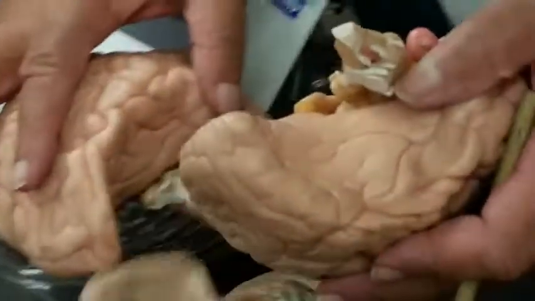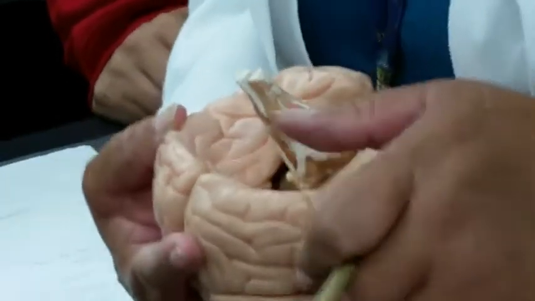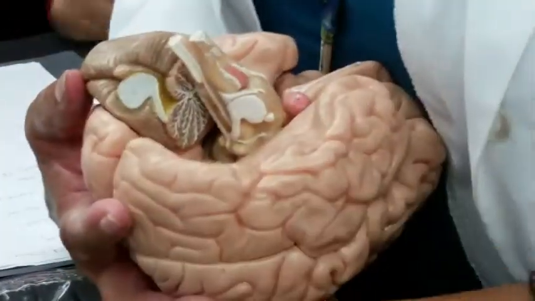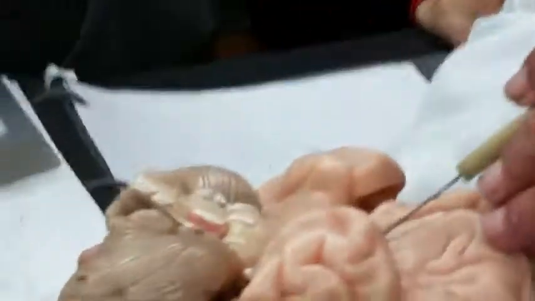Let's put the entire halves of the cerebral hemisphere together again. And let's put the cerebellum. And now you're seeing here, this is a nerve.